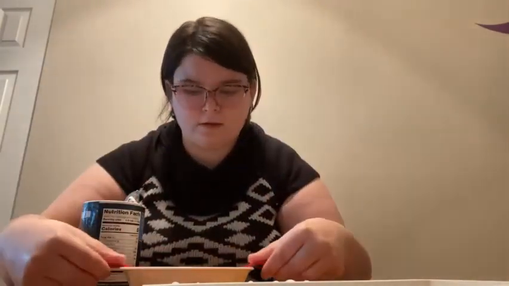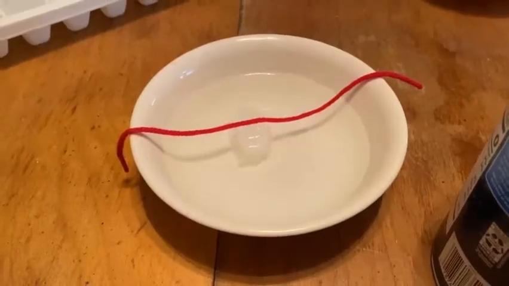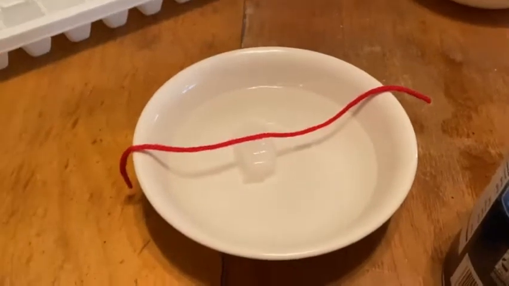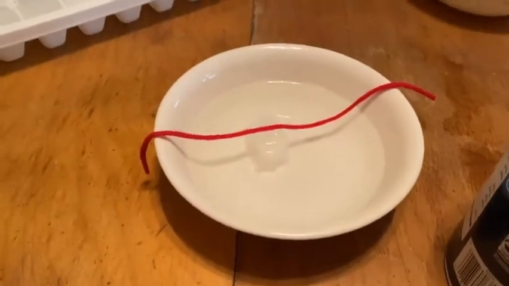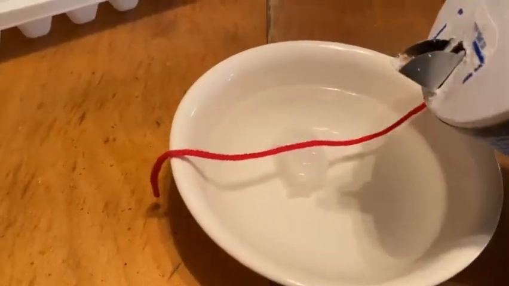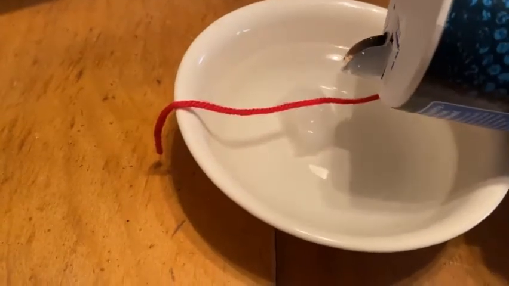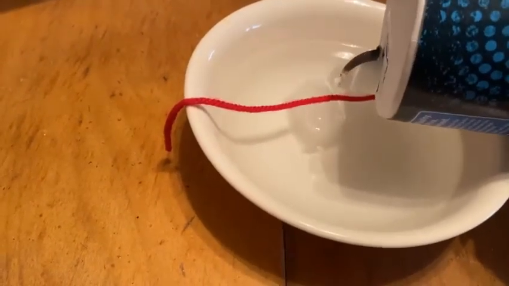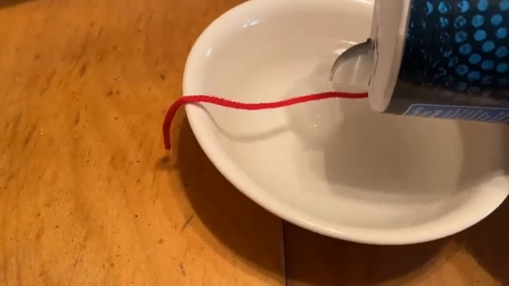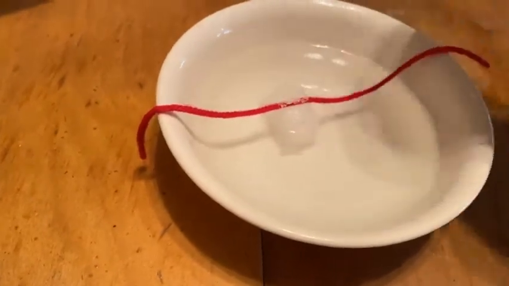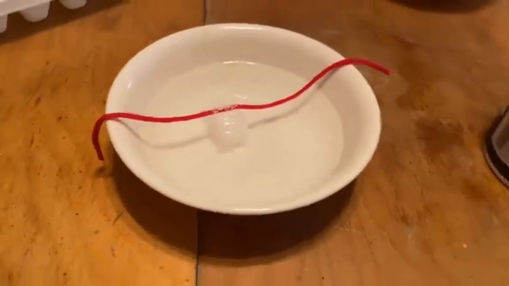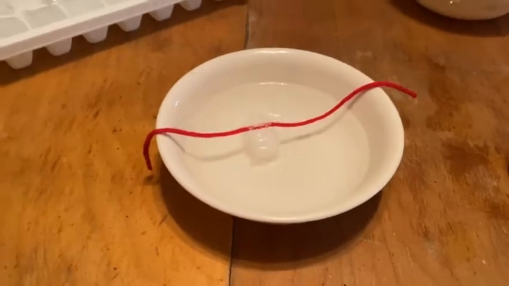Then I'm going to put my string on top of the ice, like so. Okay, so you see the string with the ice. And now let's go ahead and pour just a tad bit of salt. And we're going to let that sit for a few minutes.